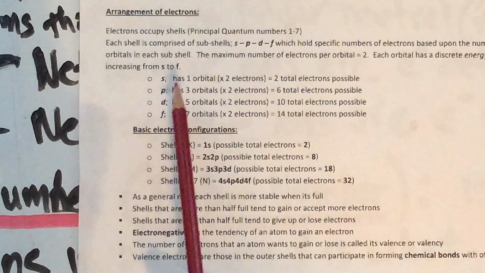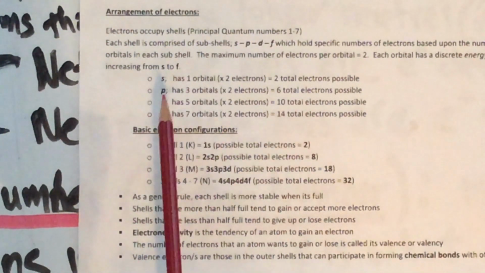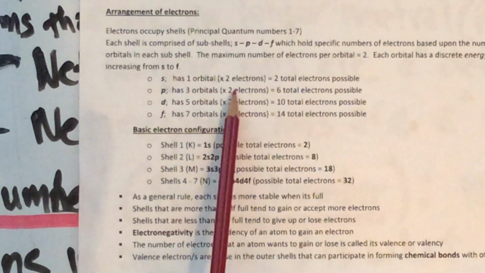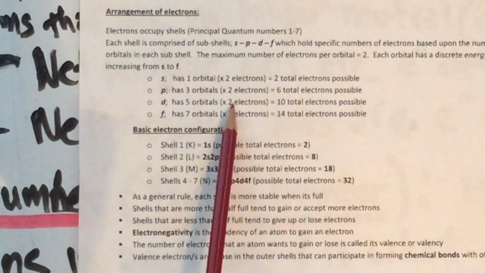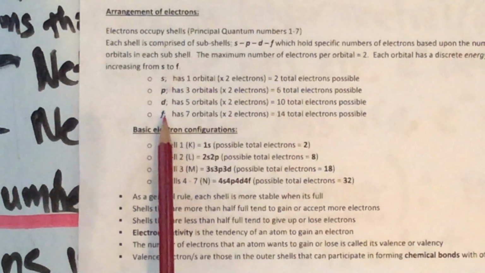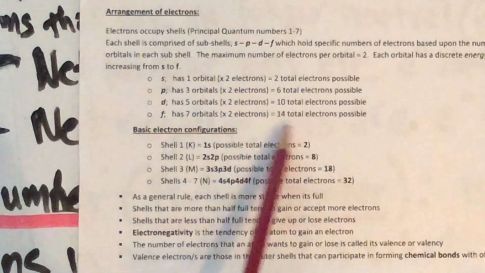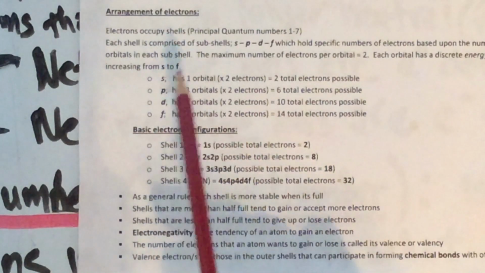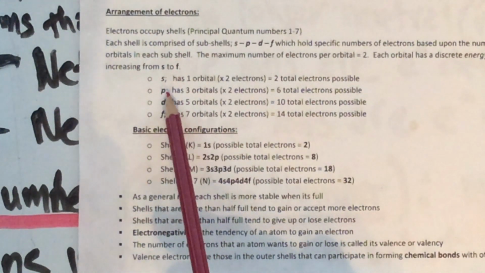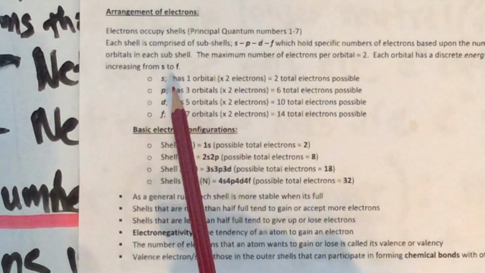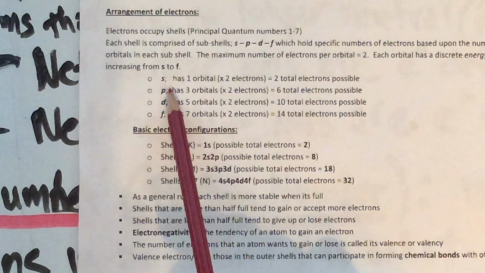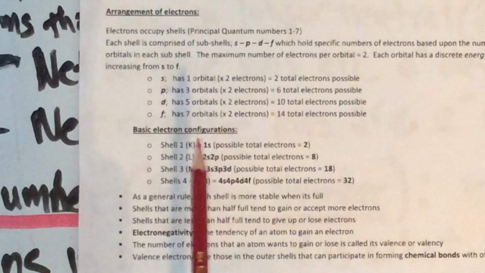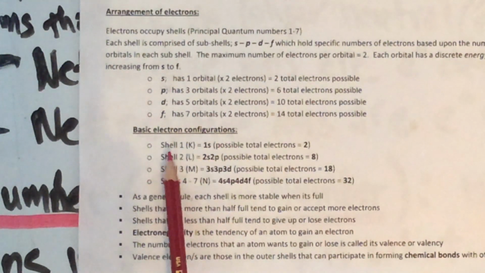So we have subshell S, 1 orbital, 2 electrons, 2 total. Then we have P, 3 orbitals, 2 electrons each equals 6. And then we're moving on to D, which has 5 orbitals, again only 2 each, so that's 10 total electrons. And then F, 7 orbitals times 2, of course, is 14. And remember, these are all different varying energy levels, where when we're in that 3, we had to go to 4s and then 3d, because the 4s subshell was a smaller energy level than the 3d.